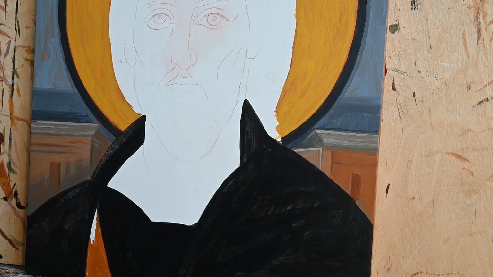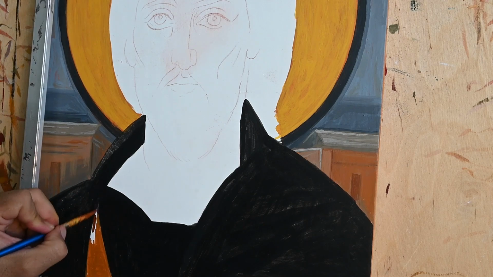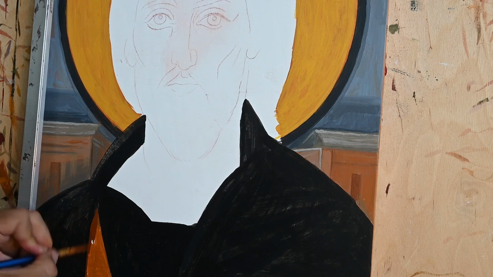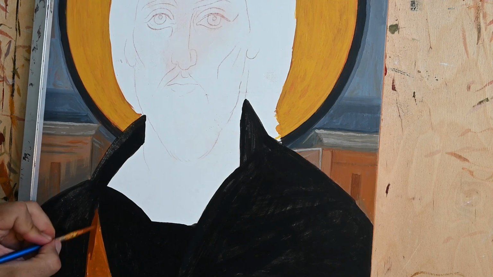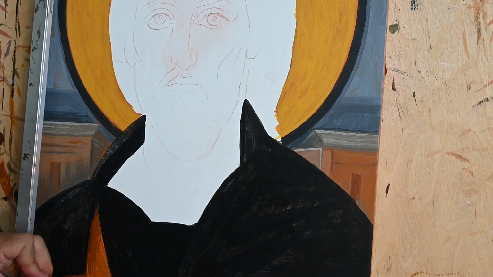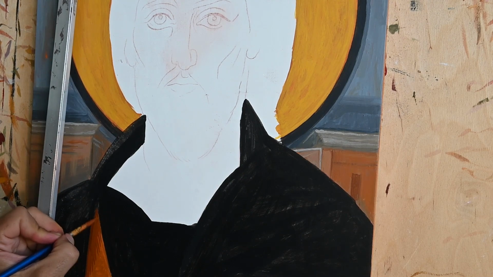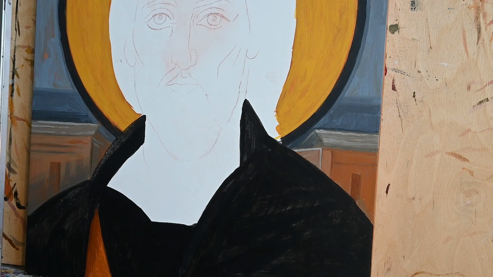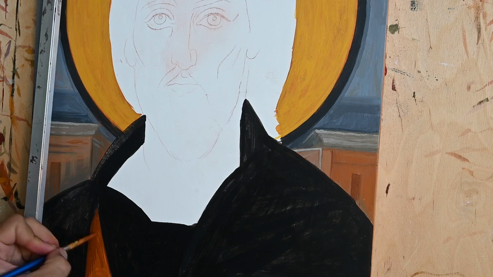I see how this is darker towards the upper left area, where it is shadowed by the Holy Himation of Christ, and I try to recreate this shadow. Now it's important to really feel the material.